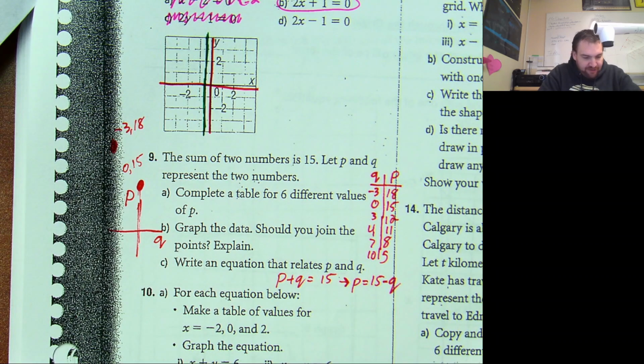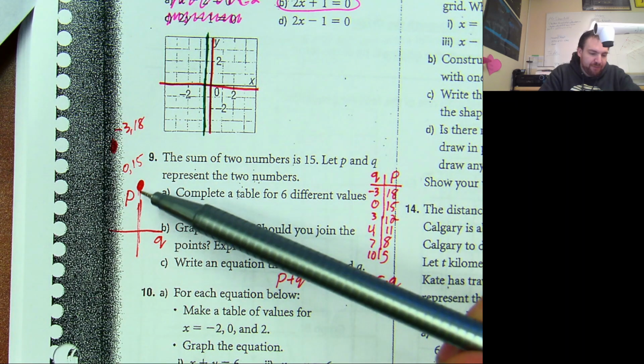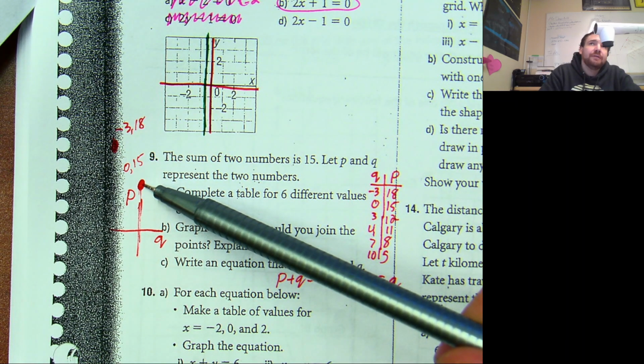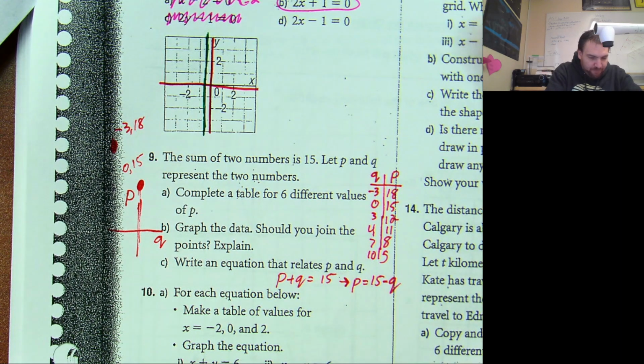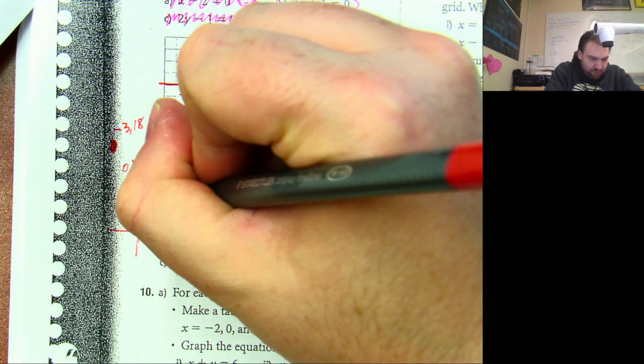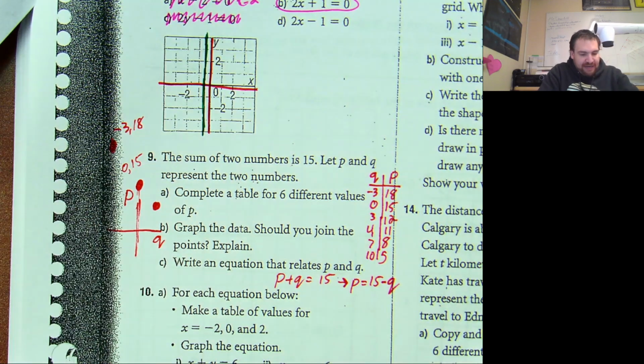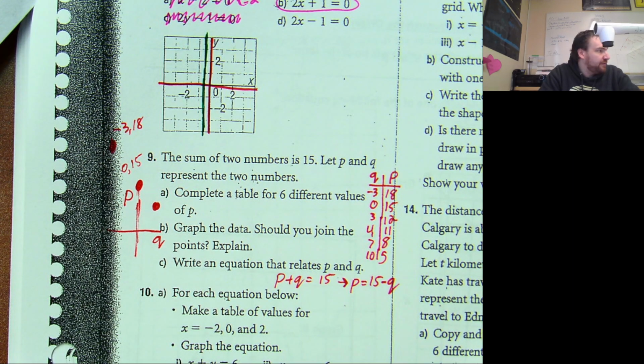Let's do 4 and 11. Where's 4, 11 going to be relative to this point here? To the right and down. Because this is 0, 15, I want 4, 11. It's going to be there somewhere. So now, can I connect those dots? Given the context of this question, am I allowed to connect those dots?